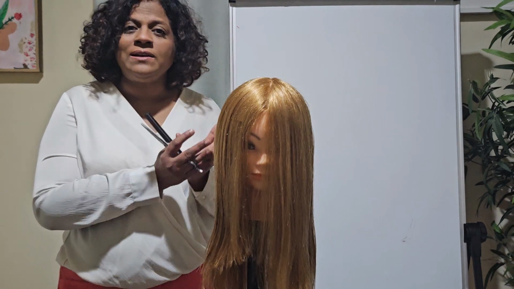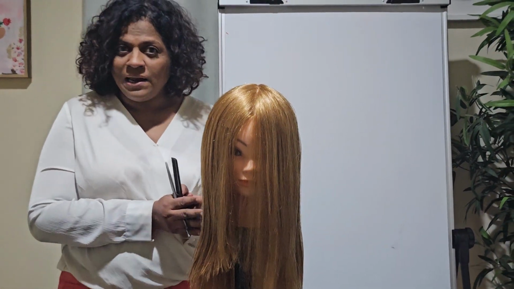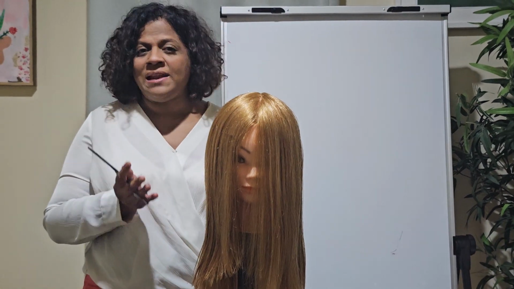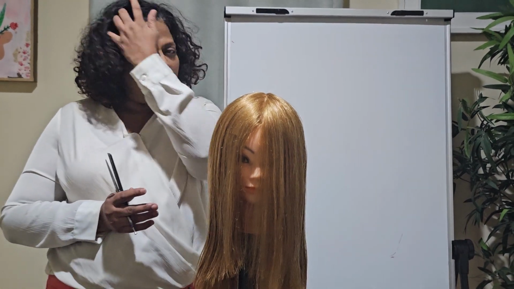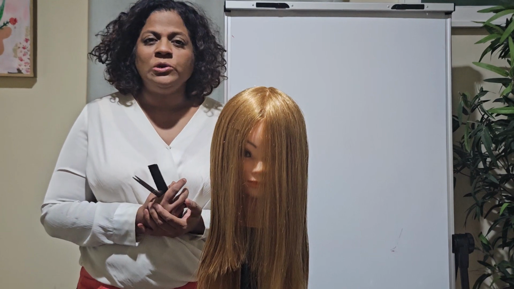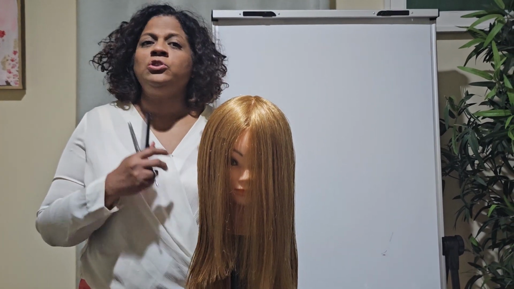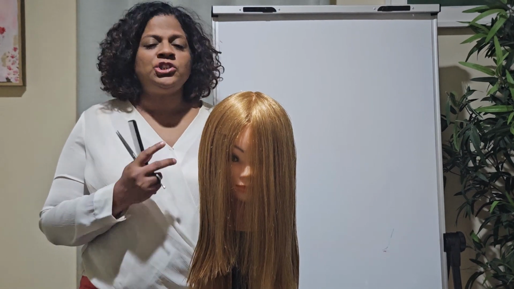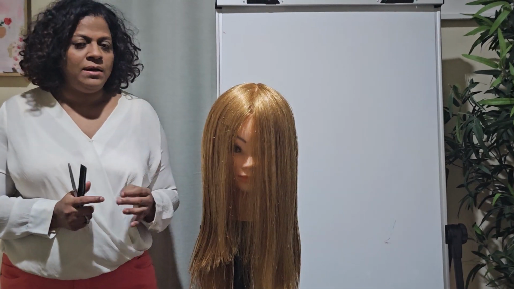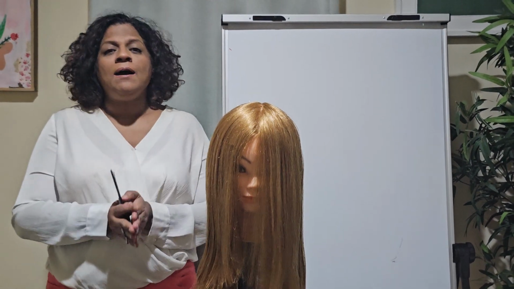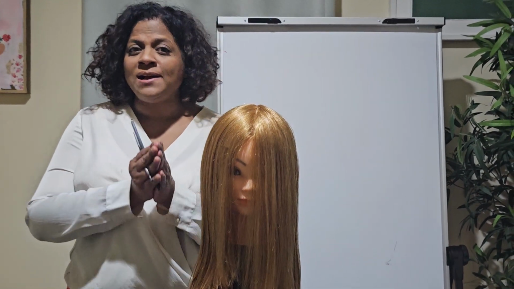So the interior cutting design lines and the exterior cutting design lines have to balance together. Otherwise, we won't be able to get a precision, even cut. To do this, a hairdresser has to learn to refine their foundational knowledge in cutting.